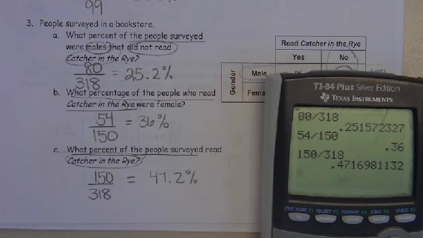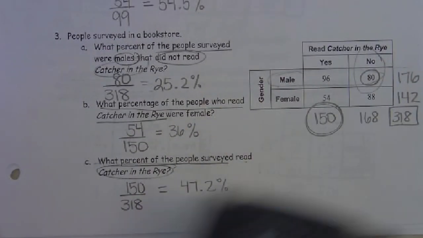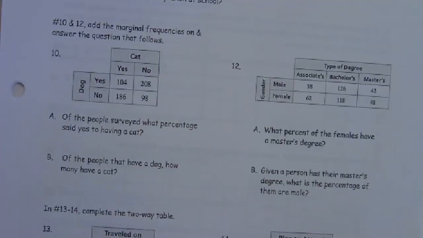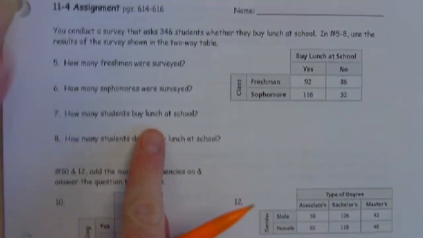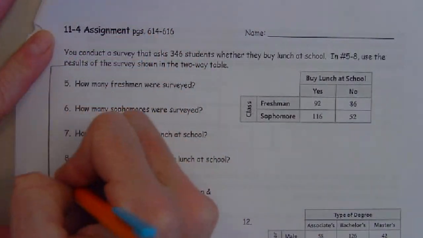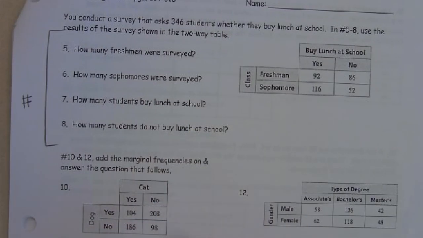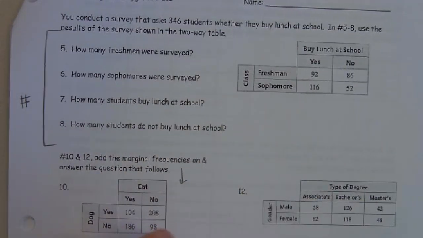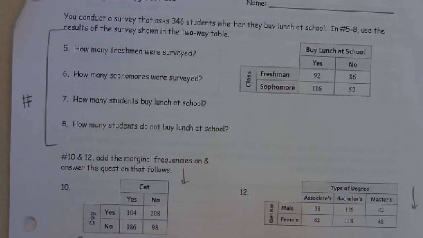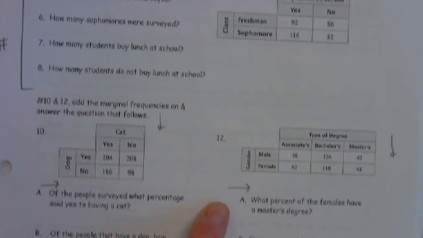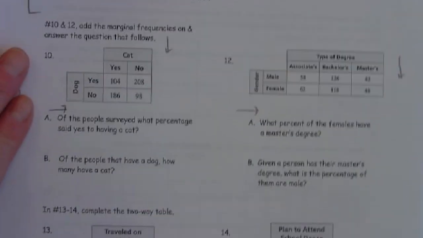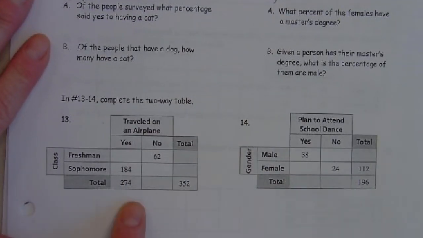So now, when we're doing the homework on this, I just kind of want to go through it real quickly with you. So in this problem, you're just giving me some number values. That's pretty easy. This, you're adding in the totals here and here, and here and here, and you're trying to answer these questions on this part. This, you're just filling in the two-way table down here. So you have some of the numbers, and you just got to fill them in.